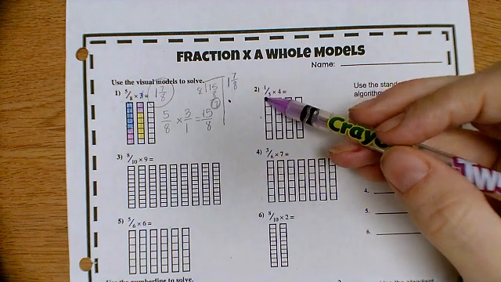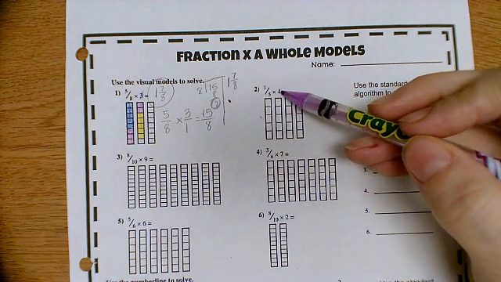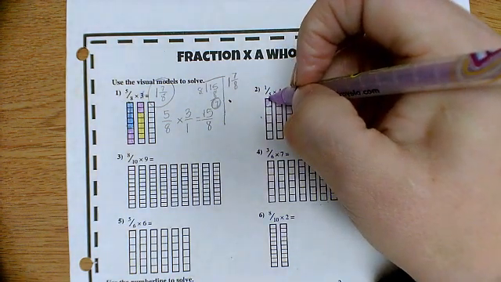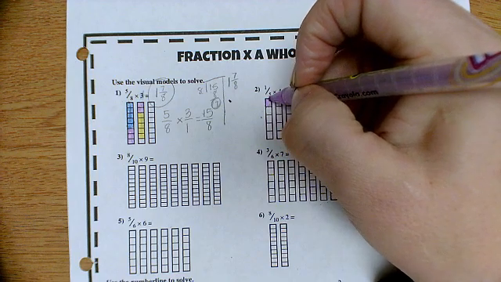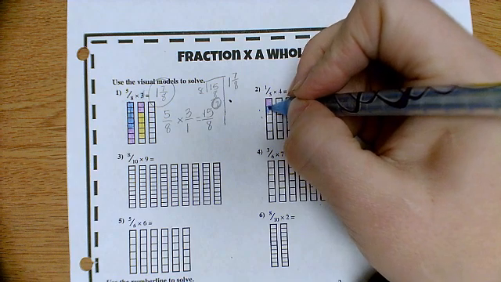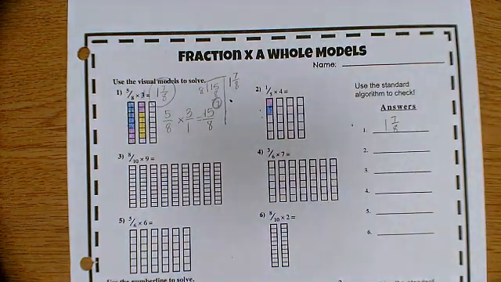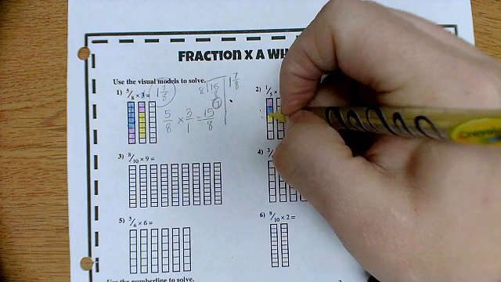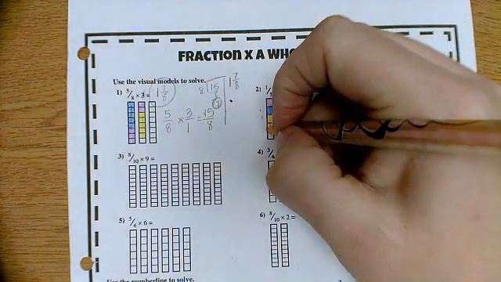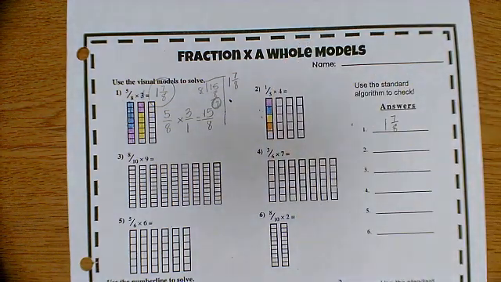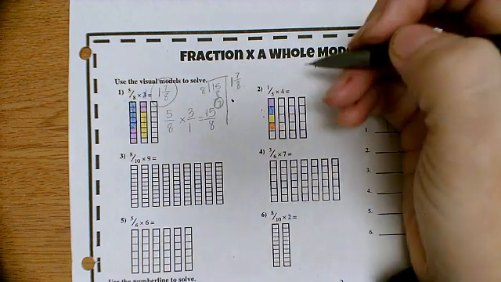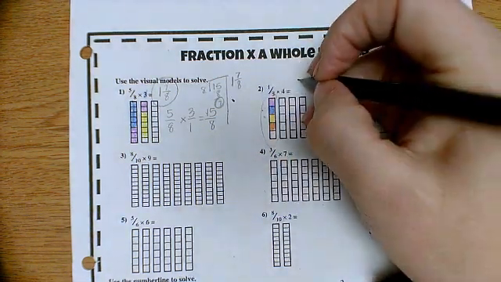Number 2, we're looking at 1/5 times 4. So I'm looking at 4 groups of 1/5. So I need 4 colors, and with each color I'm going to shade in 1/5. My boxes are split into fifths, so I'm just shading in one piece. There's 2 groups of 1/5. There's 3 groups of 1/5. And then there are 4 groups of 1/5.